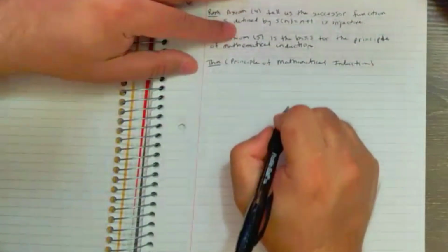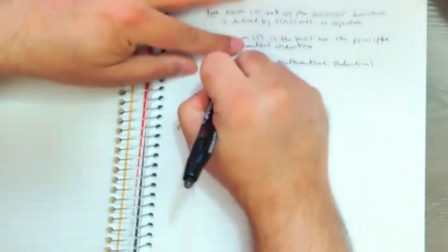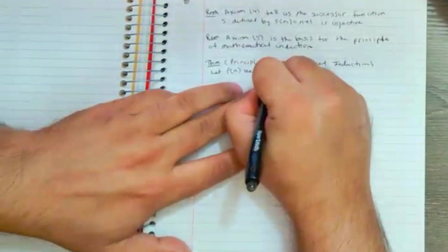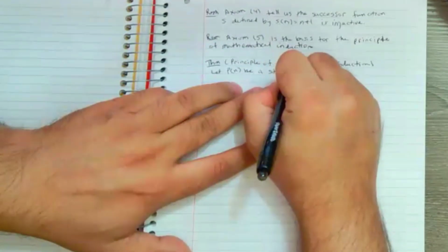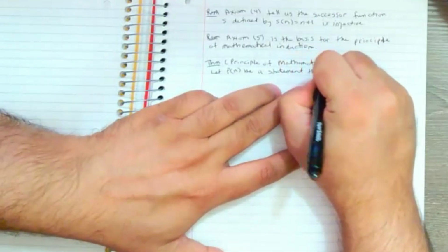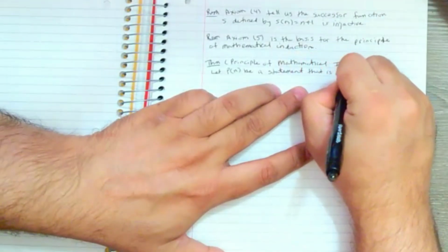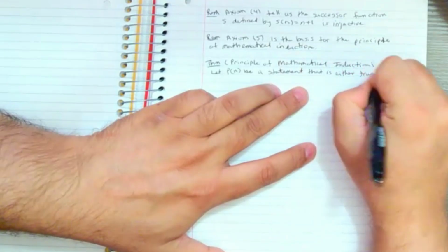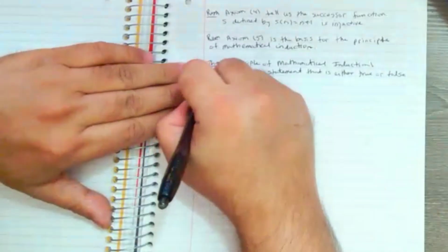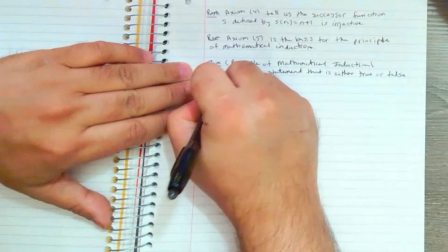The statement of that principle is, let P of n be a statement that is either true or false for every natural number n.